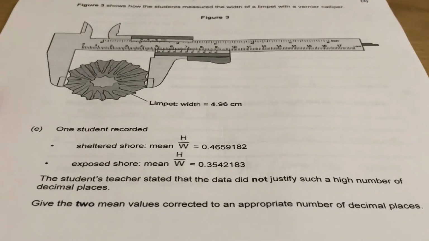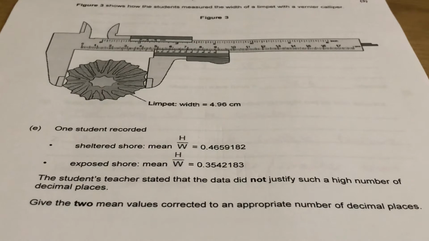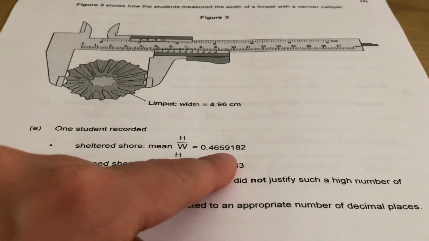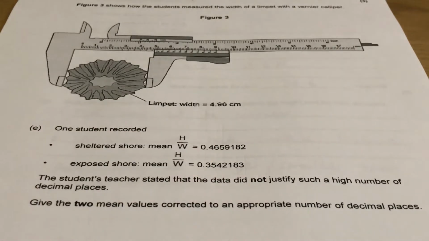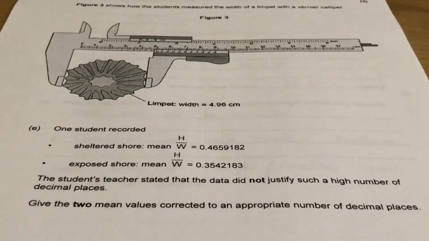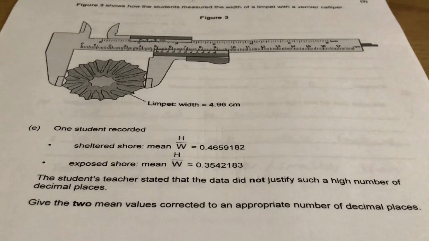One student recorded on the sheltered shore mean of height divided by width being this number here, which is a very long number, and the exposed shore being this number here. The student's teacher stated the data did not justify such a high number of decimal places. There's no need to measure to that many decimal places. The numbers are already different enough, and those small increments at the end aren't really going to make much difference. It's too high a resolution there.